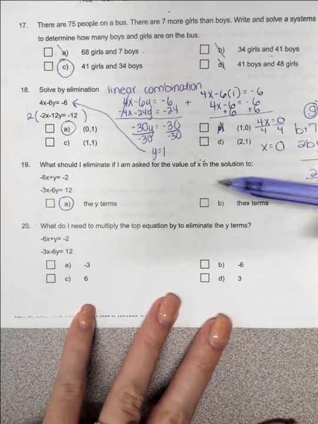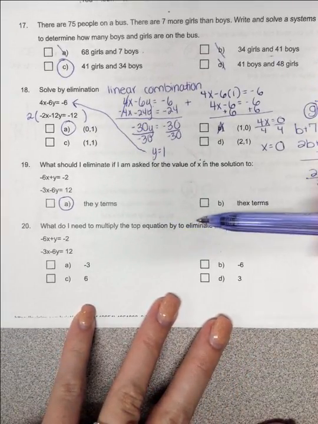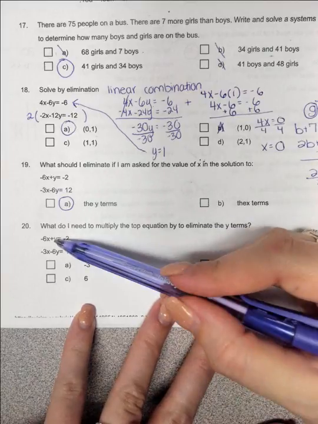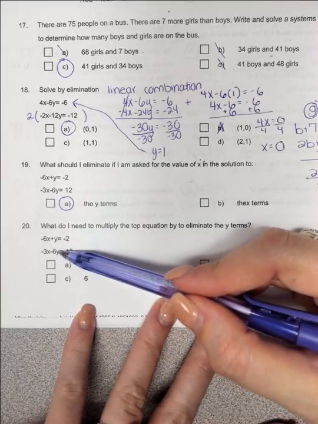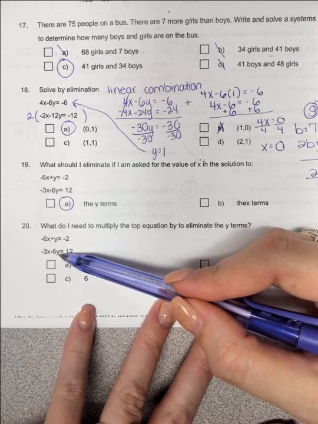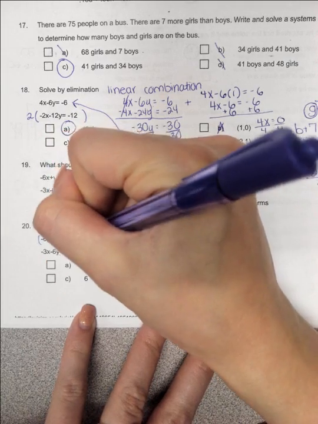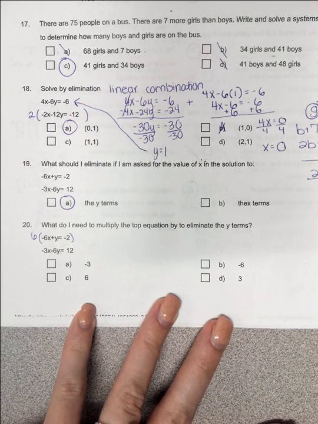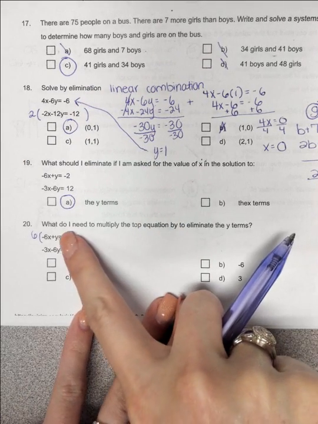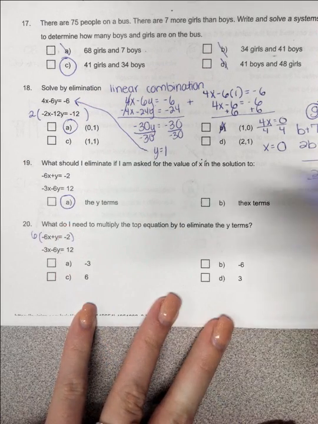So what do I need to multiply the top equation by to eliminate the y's? So we want to eliminate these terms. So what eliminates with a negative 6? A positive 6. There's nothing there, so 6 times 1 would give you that positive 6.